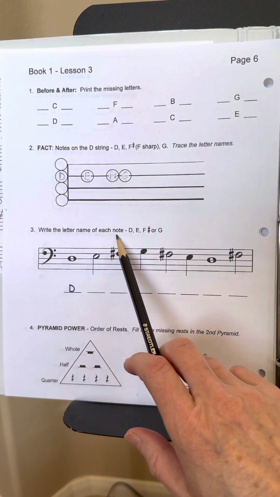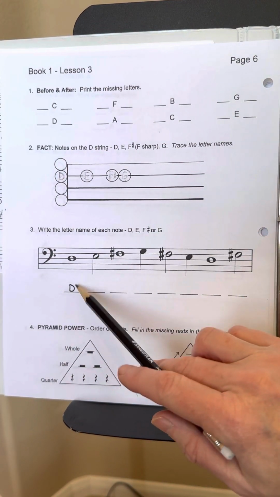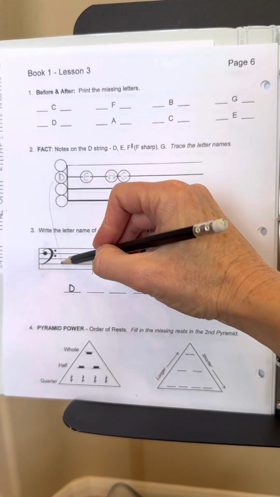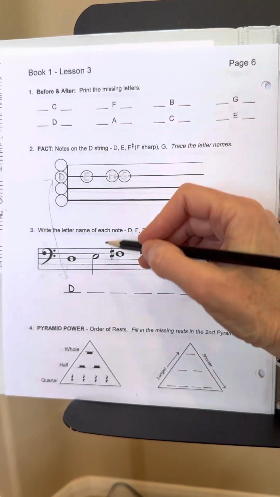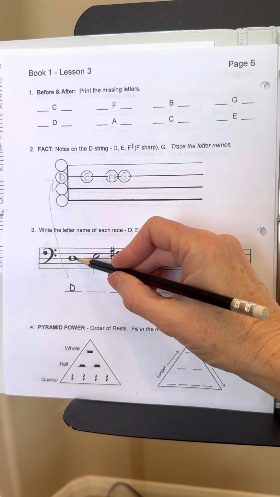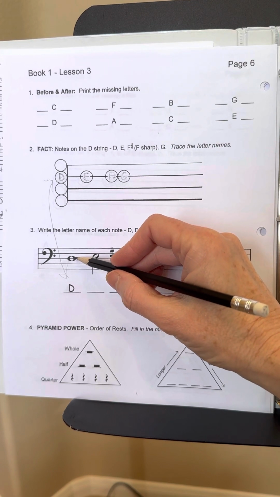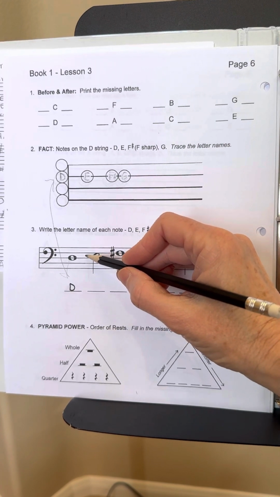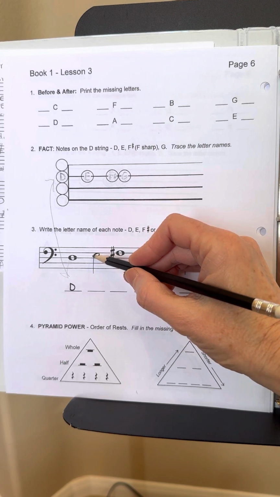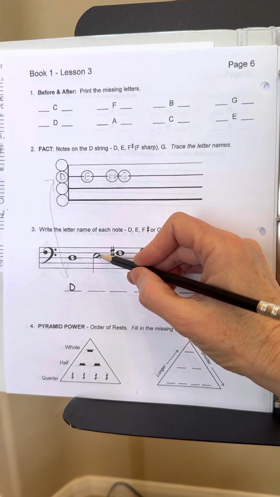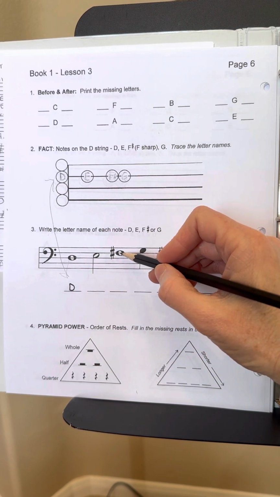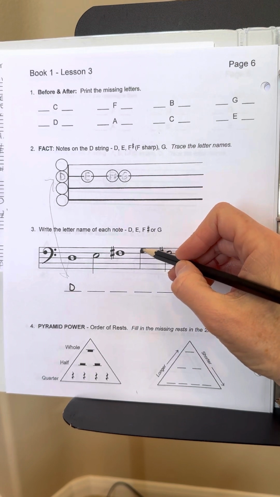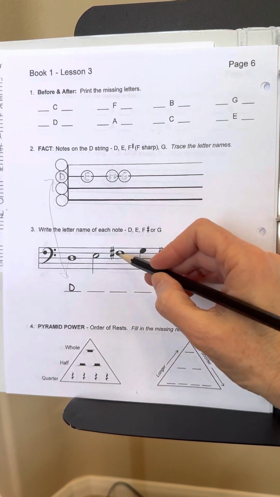Write the letter name of each note. So here you go. Here's the open D. This is your open D. And we go up a step. If you were paying attention to the violin portion of this video, I explained that when you go up a step from a line note to a space note, it's like the musical alphabet. D goes to E. Then when you go up a step, F sharp, and then up a step, G, and then you're going to come back down this note.